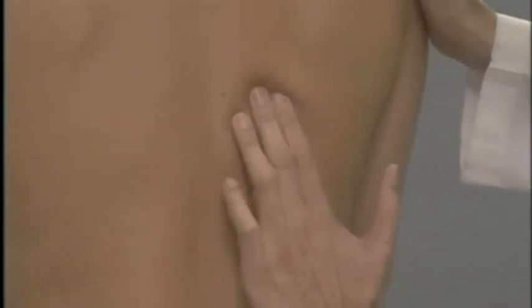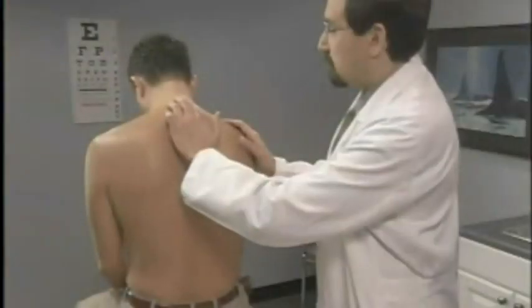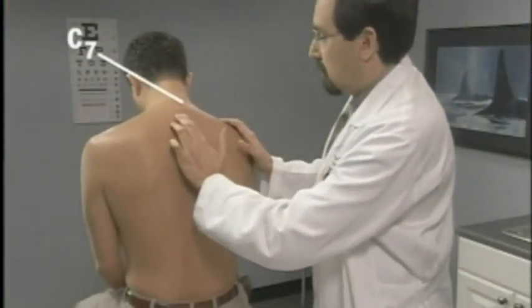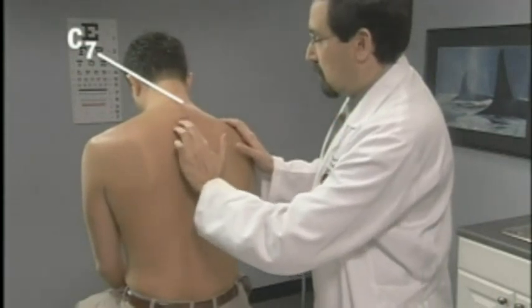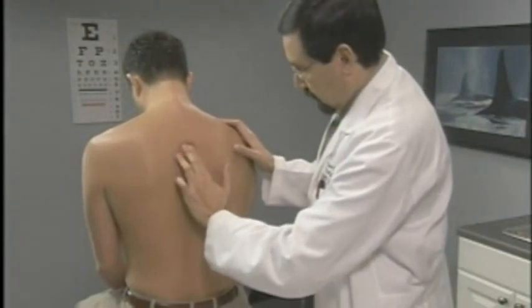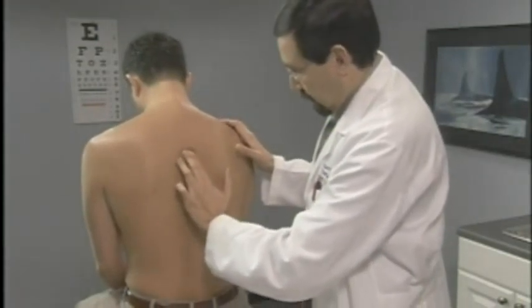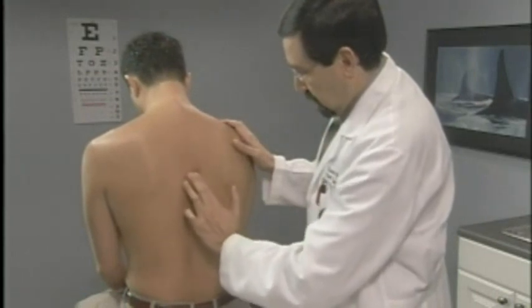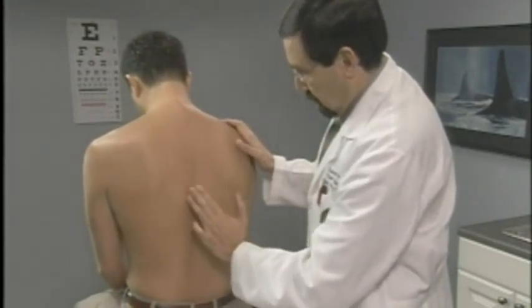From here, walk your fingers upward in the interspaces. An alternate method of numbering the ribs is to count the spinous processes distal to C7. With the patient's neck flexed forward, find the most prominent spinous process, which is usually at C7. Then feel and count from C7 to T12.